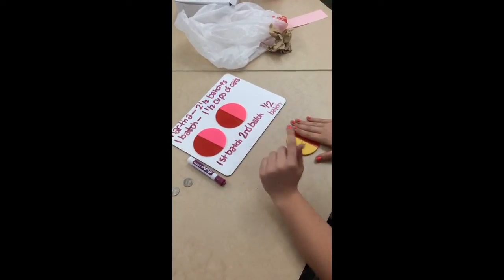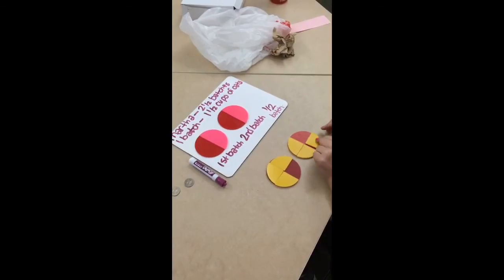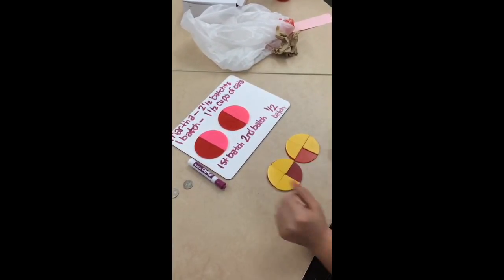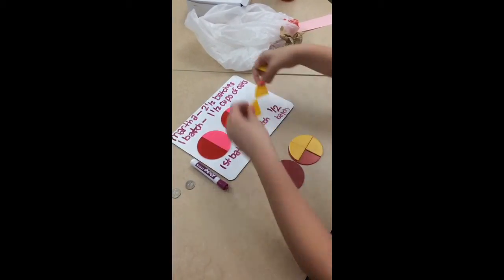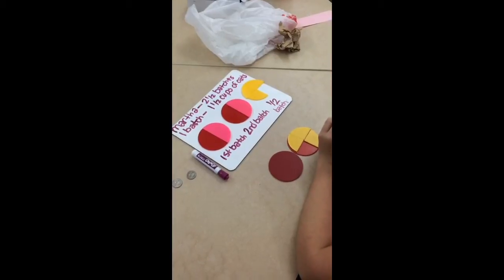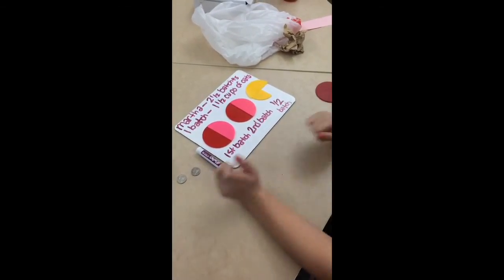So half of 6 fourths is 1, 2, 3 fourths. So now we know to make a half a batch, we need 3 fourths.